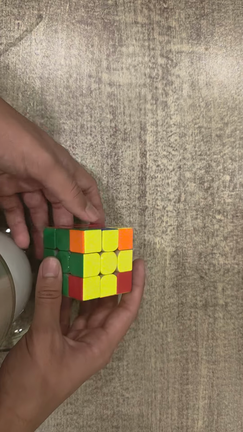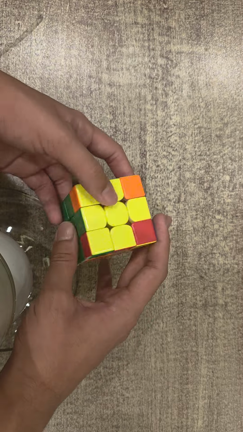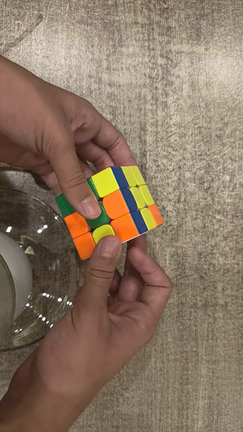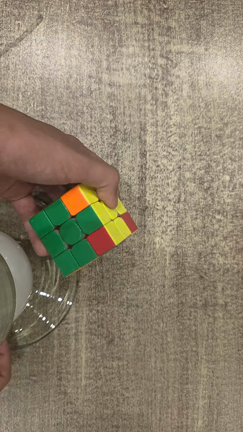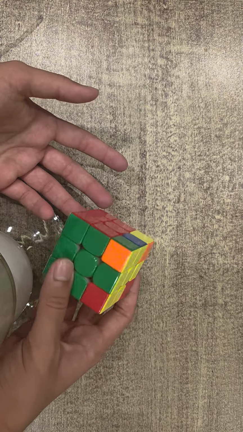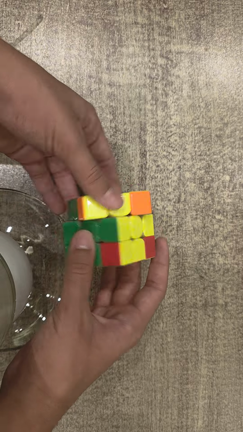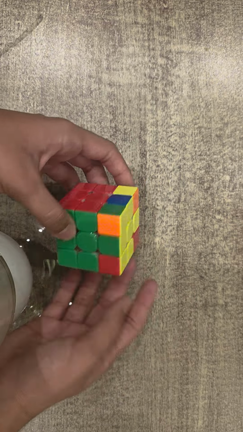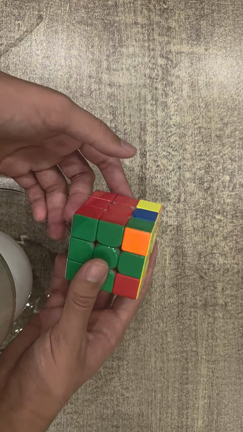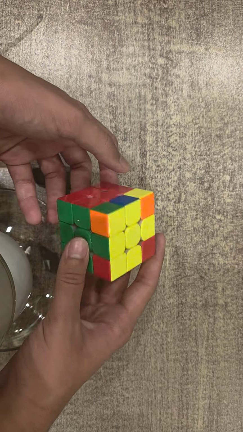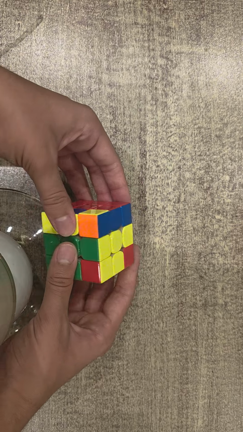Number one, you can execute the lefty alg, basically instead of doing RU and D moves, do LU and D moves like this. And one more thing to note, you have the opposite bar on the left side. Just remember that for quicker recognition. So you can do Diag.